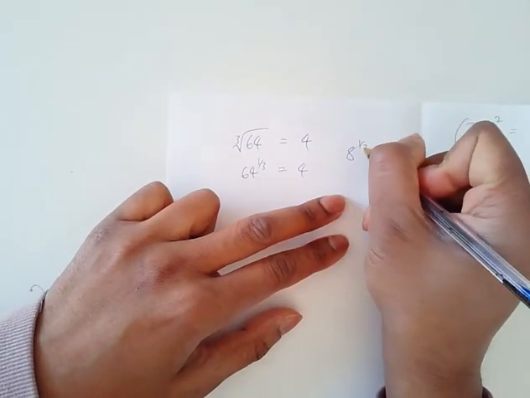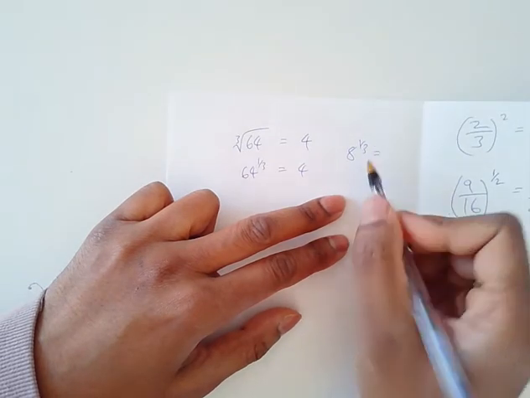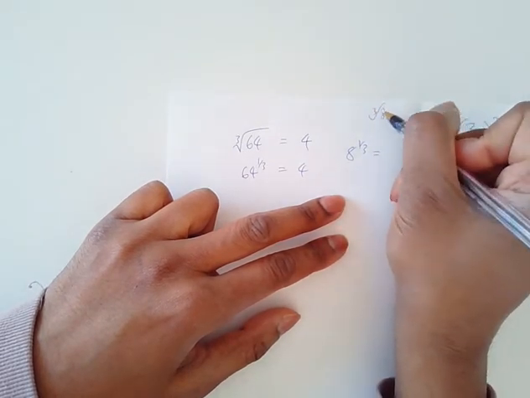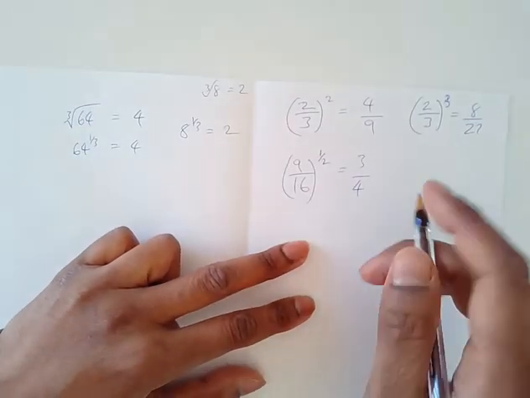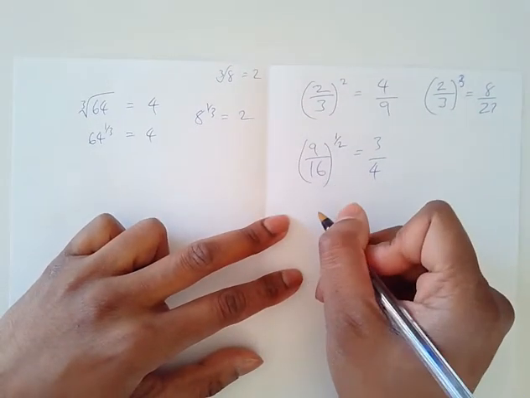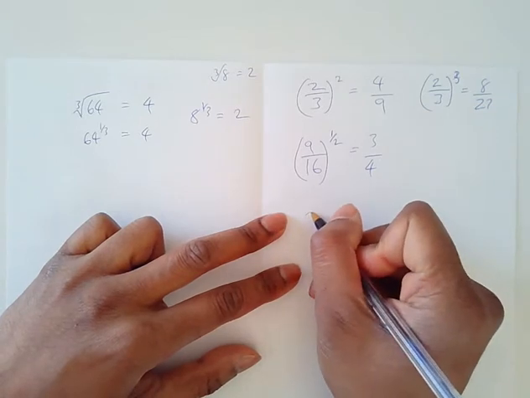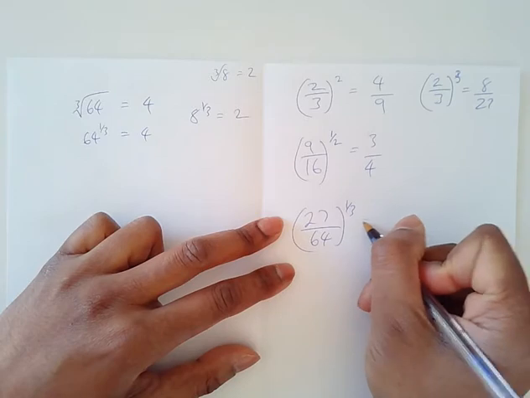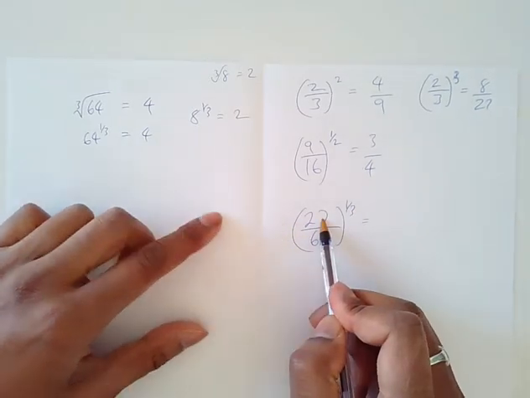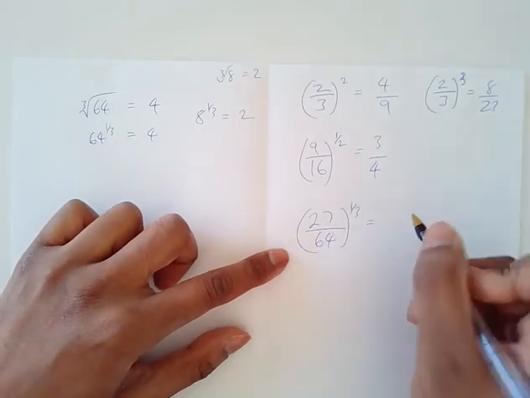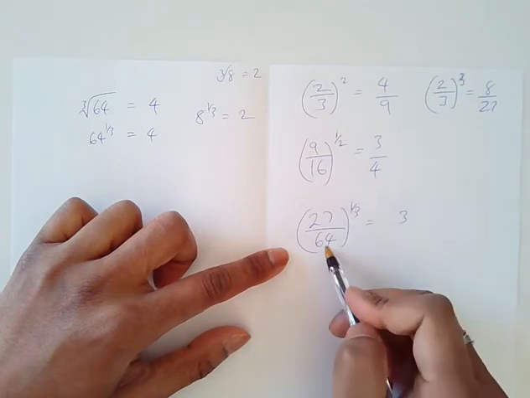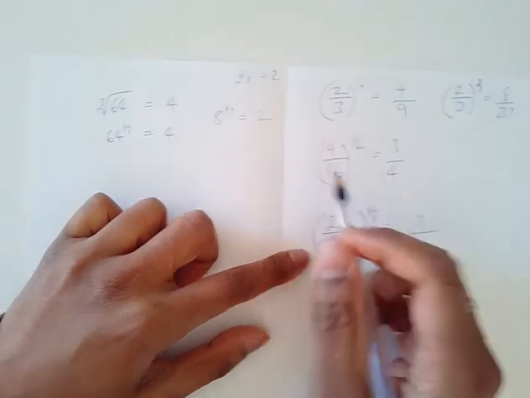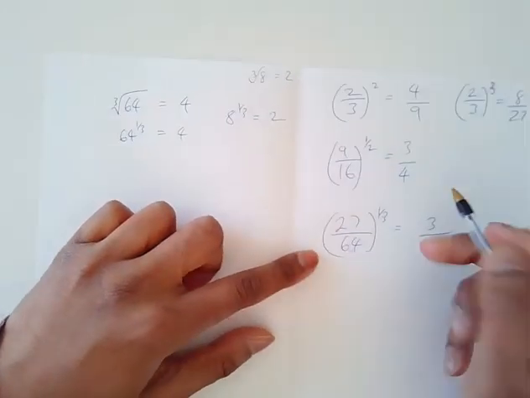8 to the power of 1/3 means cube root of 8, which is 2. So if you had something like this, 27 and 64 to the power of 1/3, that means cube root of 27. Cube root of 27 is 3. Cube root of 64, 64 to the power of 1/3, which you've just seen, is 4.